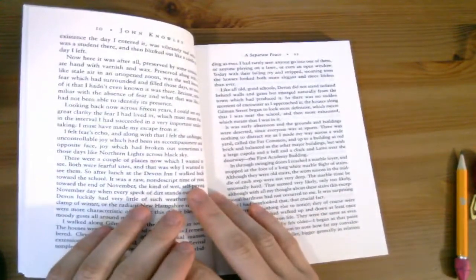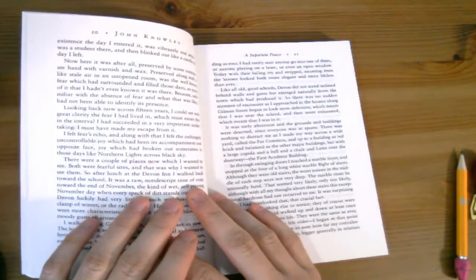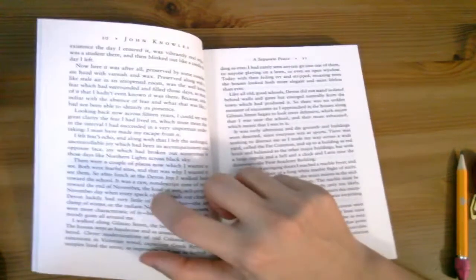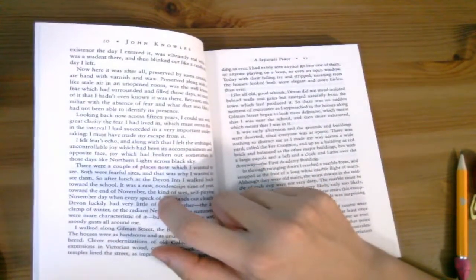Unfortunately, my highlighter bleeds through, so I might just stick to underlining it. So, continuing, page 10.